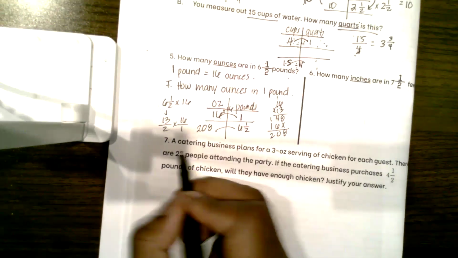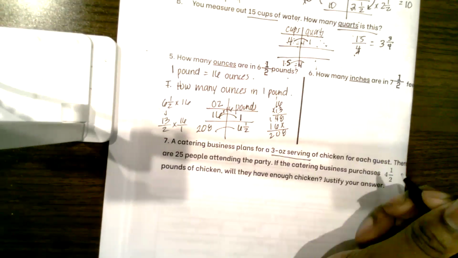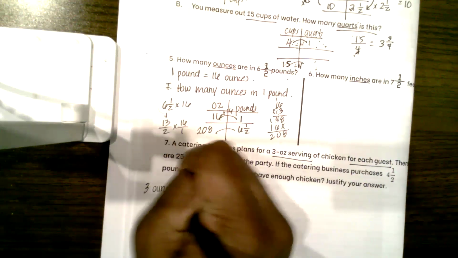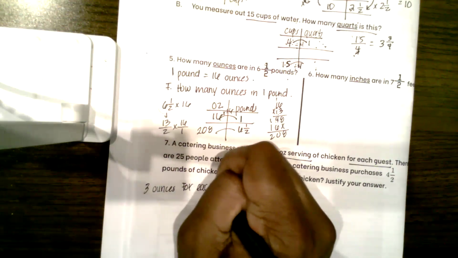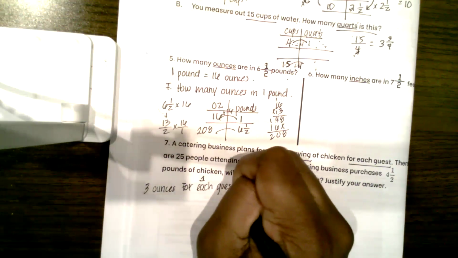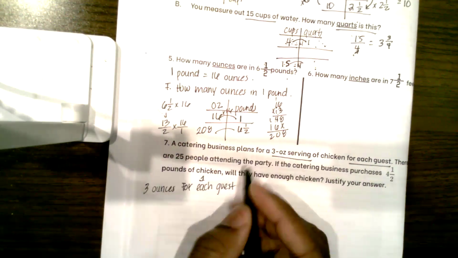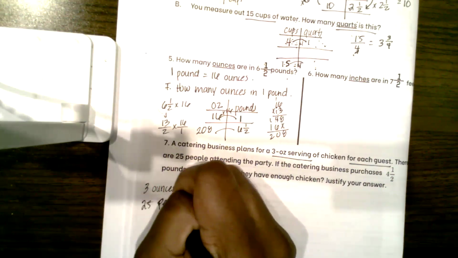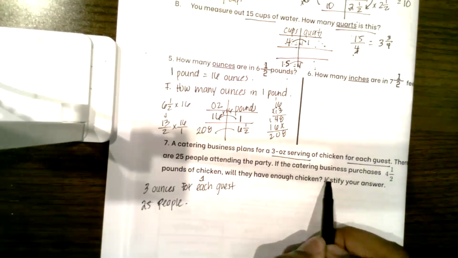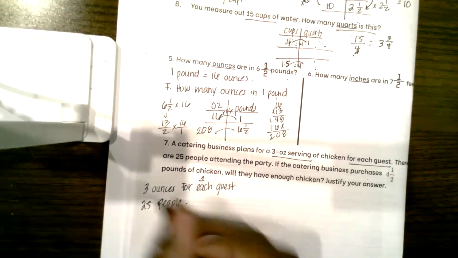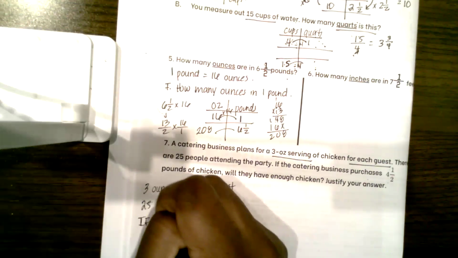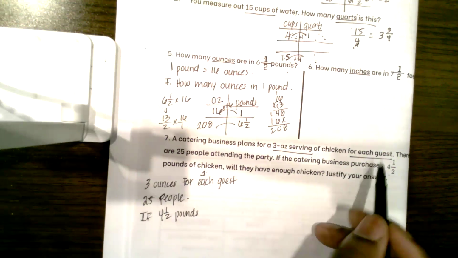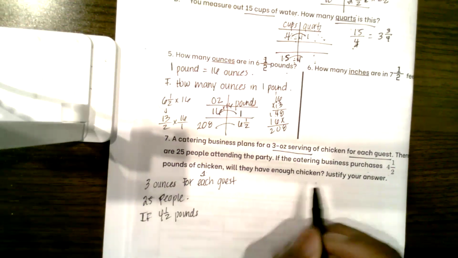All right, let's read this. A catering business plans for a 3-ounce serving of chicken for each guest. Okay, so 3 ounces for each, which is one guest. Okay, there are 25 people. Okay, if the catering business purchases 4½ pounds, do you see what I'm doing? As I'm reading, I'm just writing it down. Will they have enough?